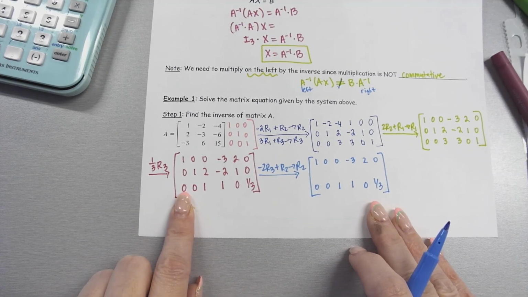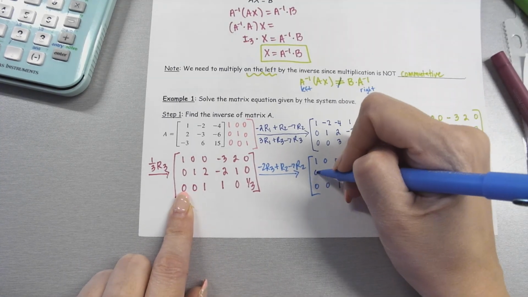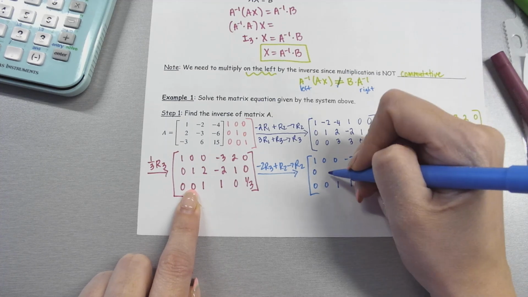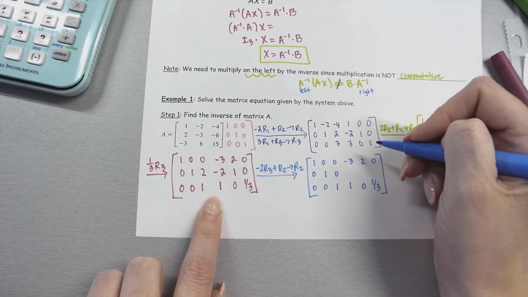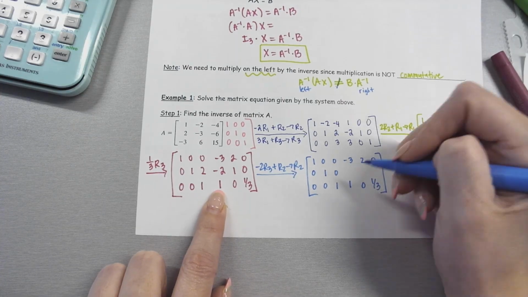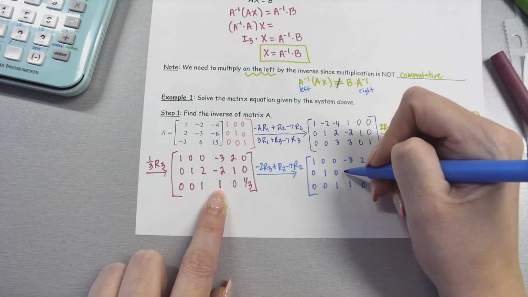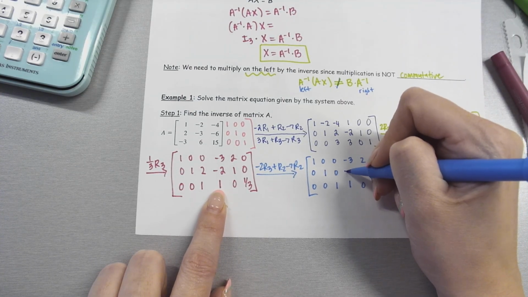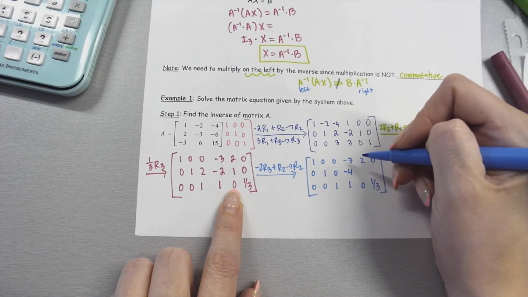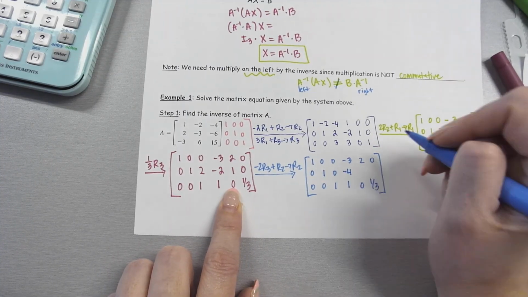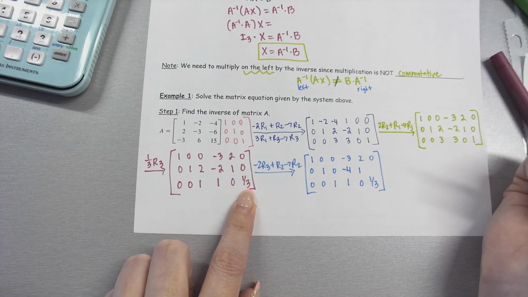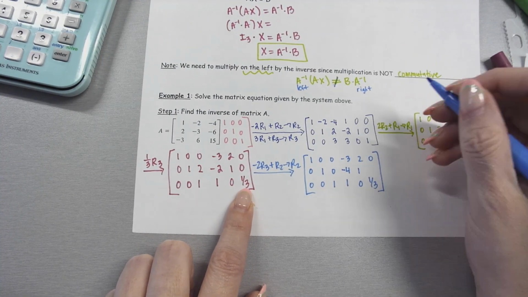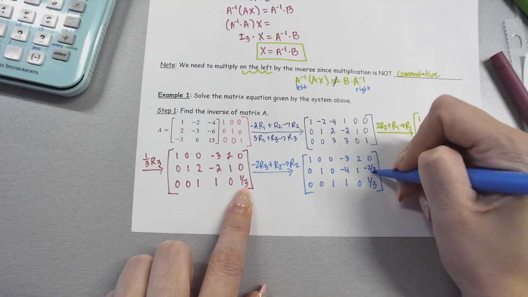Okay, so -2 times 0 is 0. 0 plus 0, 0. Okay, 0 plus 1, 1. -2 plus 2, 0. Okay, -2 minus 2, what should I put here? -4. Okay, and then I have times 0, so 0 plus 1, 1. -2 times 1/3 plus 0, -2/3.